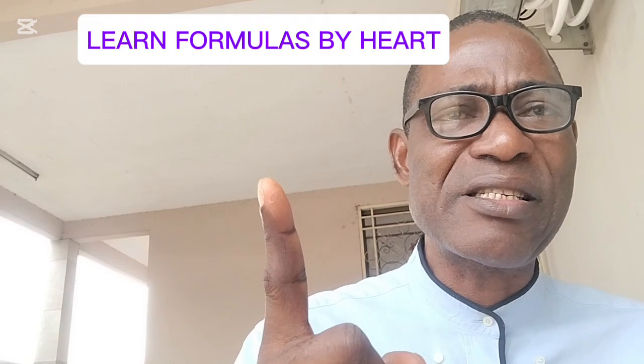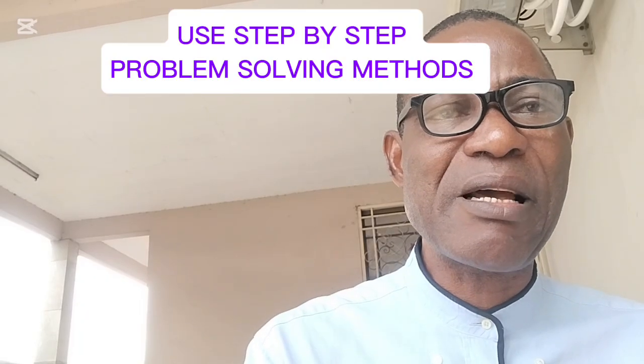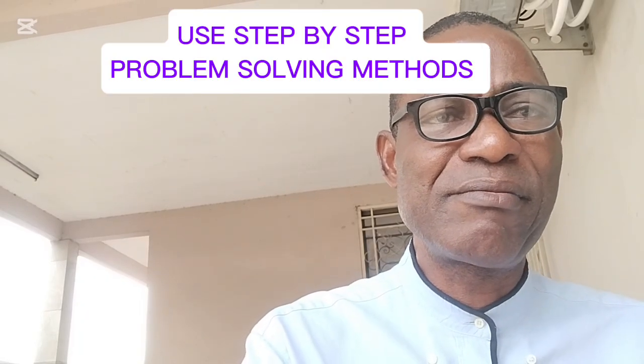Furthermore, learn formulas by heart. Create a formula sheet and revise them frequently. Again, use the step-by-step problem-solving method. Break complex problems into smaller steps and deal with each step before you put everything together.